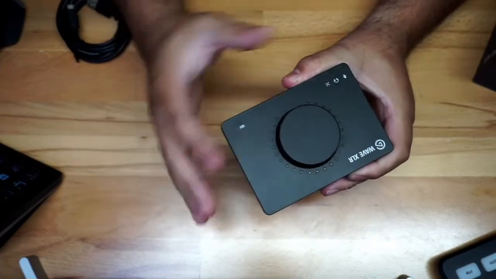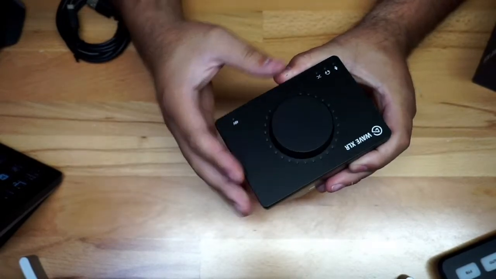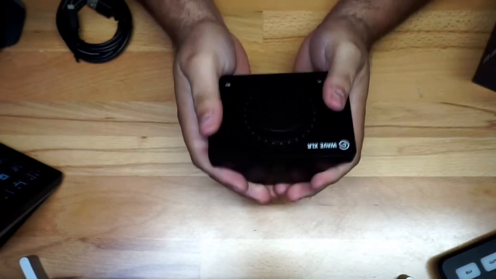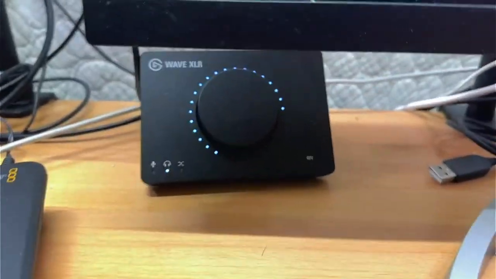So again, this is just an unboxing of the Wave XLR, kind of what you see in the box, kind of what you expect. I'm going to tell you the quality looks great. I want to tell you a couple things that I don't know if I mentioned or not. I'm going to show you how it looks right here. This thing is awesome. This thing is pretty awesome. But again, I got it right here underneath my monitor. And if you see this right here, that's where it's sitting.